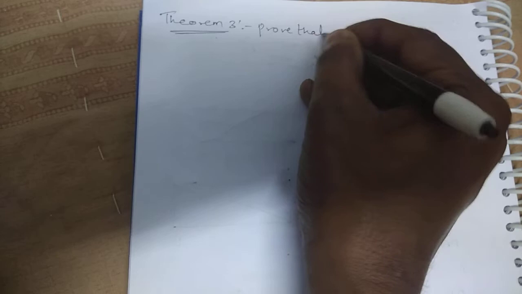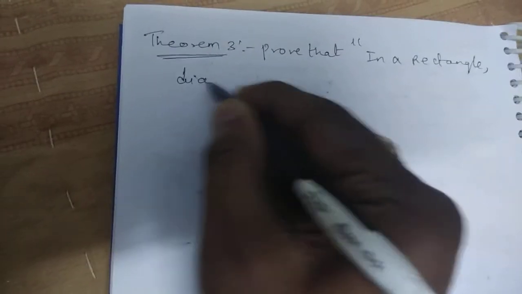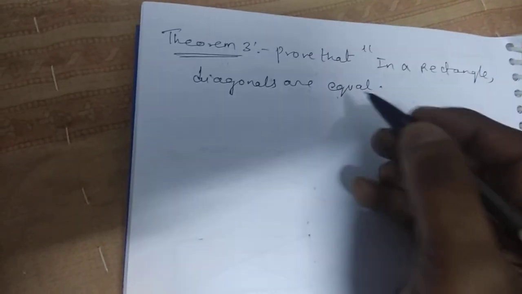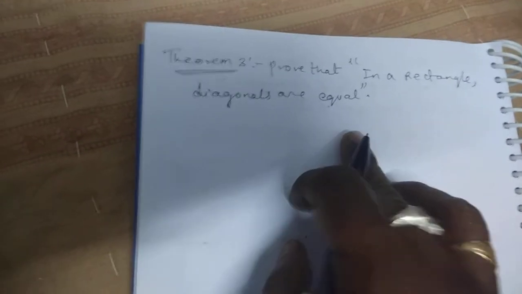Now we have the third proof. What is the third theorem? Theorem number 3, which is the converse theorem of the one we just proved. Prove that in a rectangle, diagonals are equal. That's it. We have to prove that in a rectangle, diagonals are equal. This is what we have to prove.